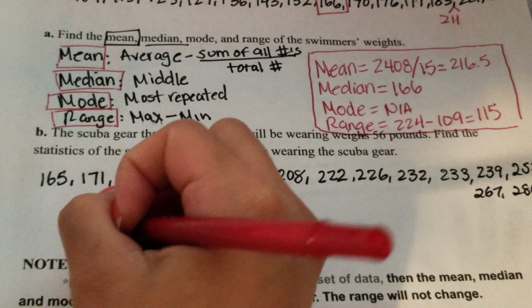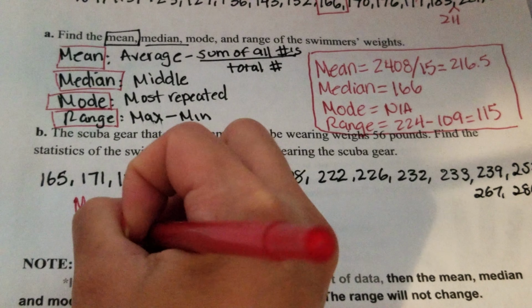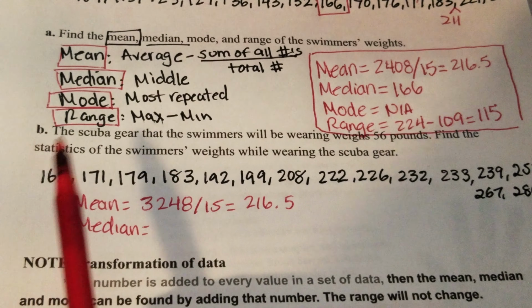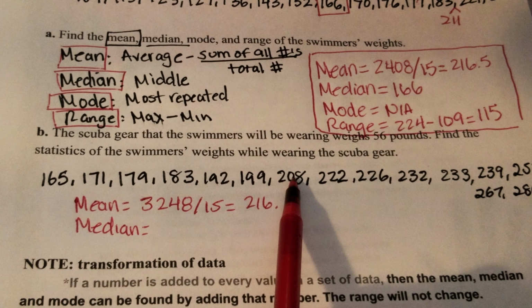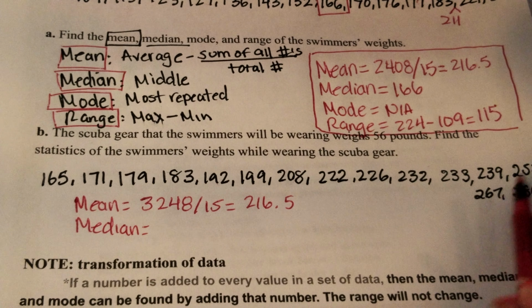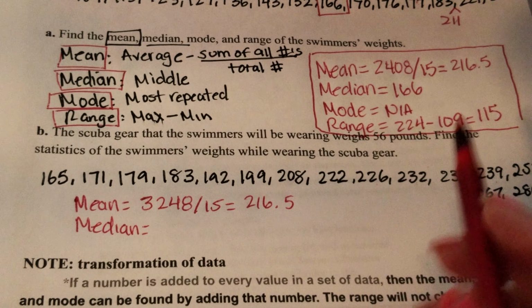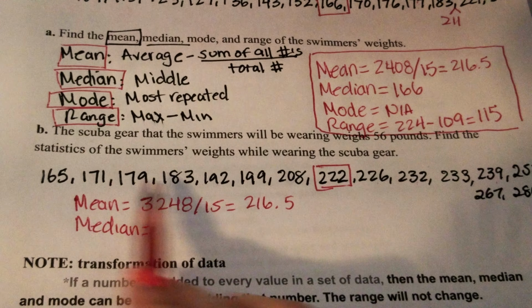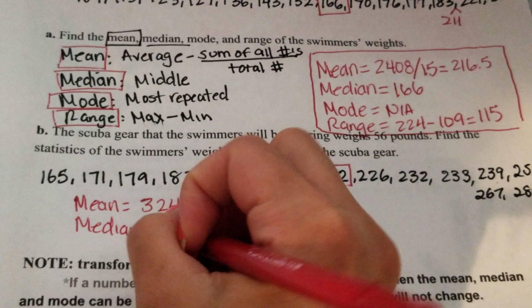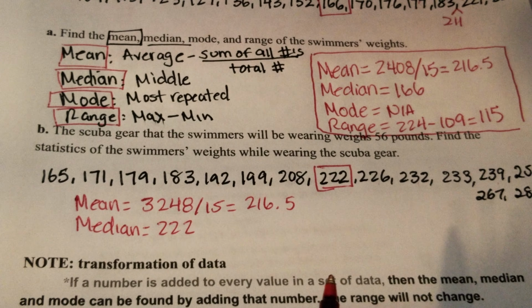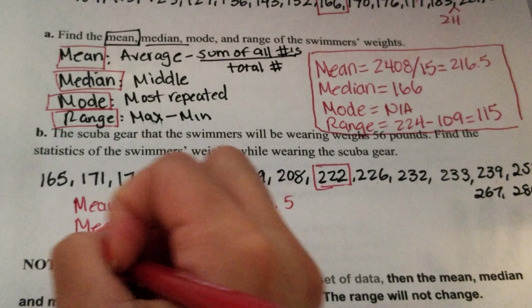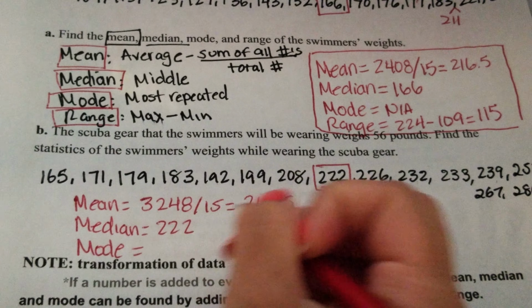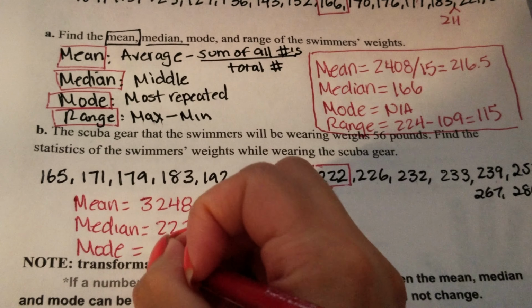Okay, let's get the median. Okay, so let's count 1, 2, 3, 4, 5, 6, 7. 1, 2, 3, 4, 5, 6, 7. So this is the middle number, because there is 7 right here and 7 right here. That's the middle. 222. And the mode, just like in the first one, there is no repeating value right here, so this is not available.